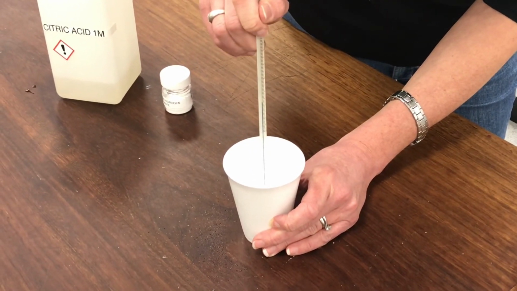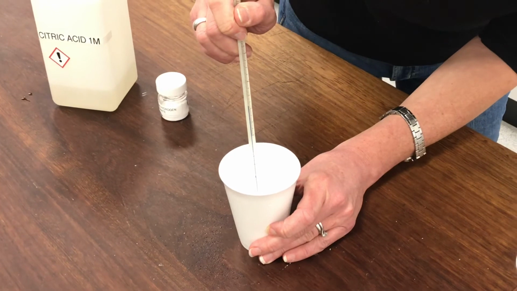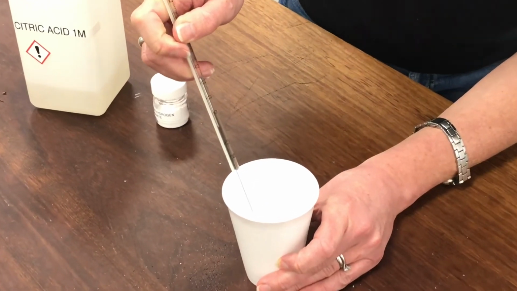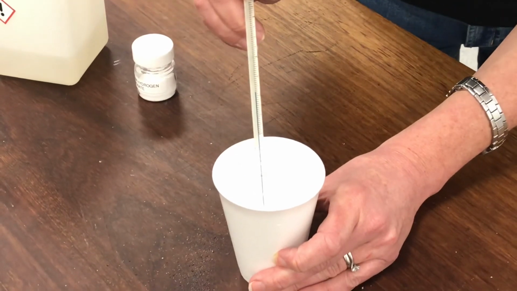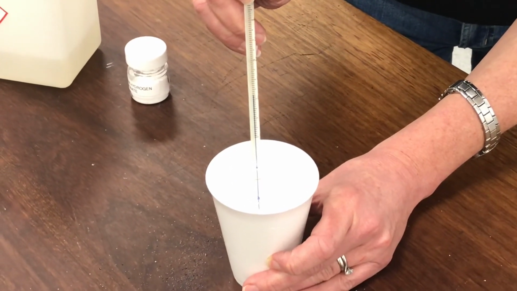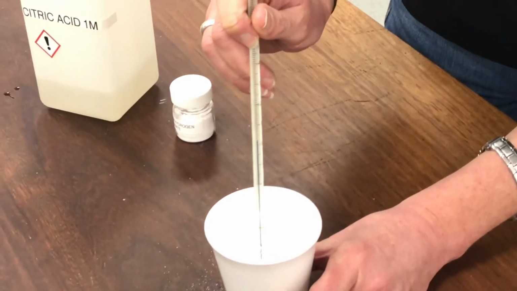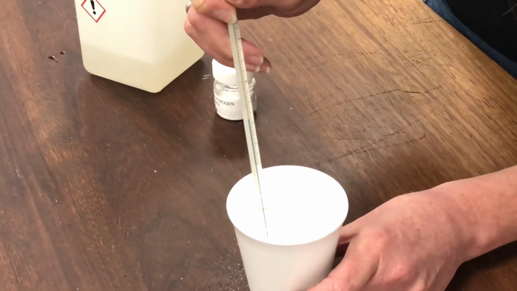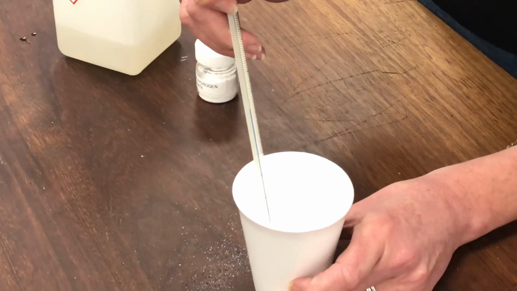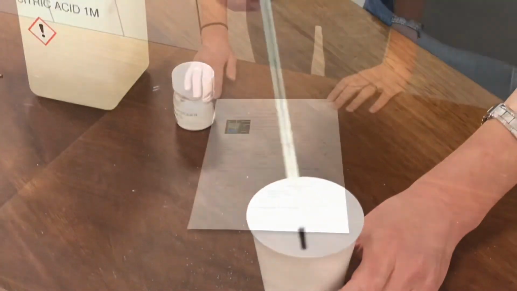Okay, pretty much stopped fizzing now. I actually think the temperature is on 2 degrees C. I don't know if you agree with me. You can see that on the screen. Two degrees is what I'm going to be recording in my data table.